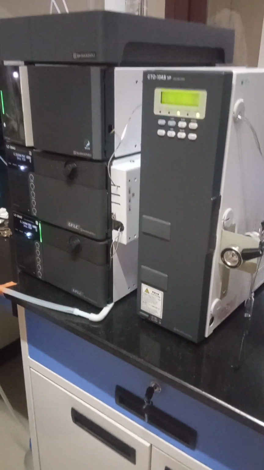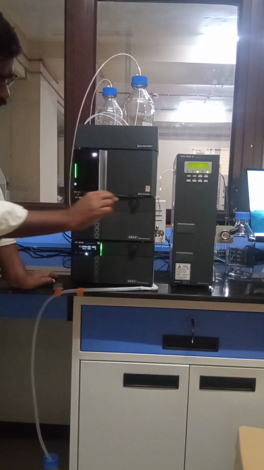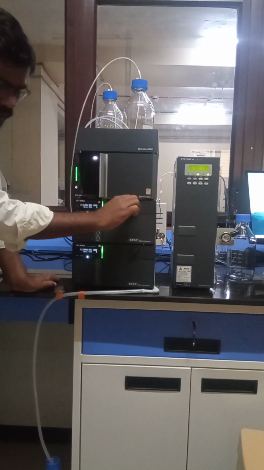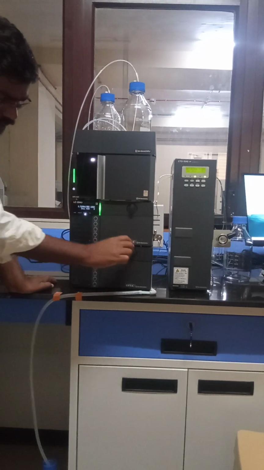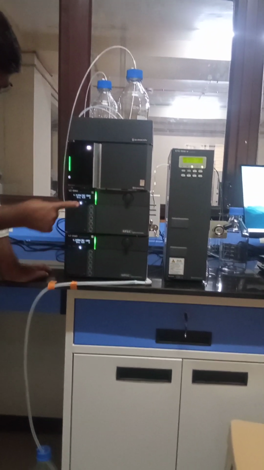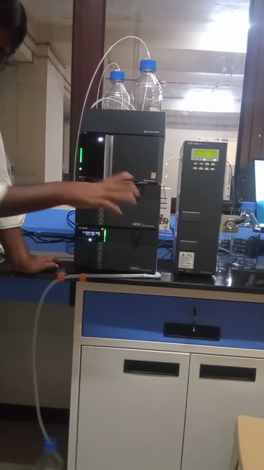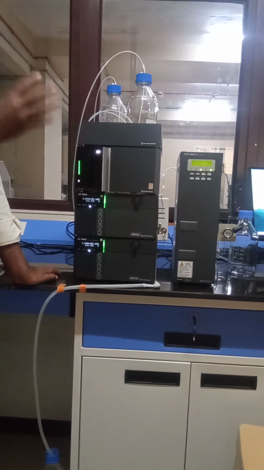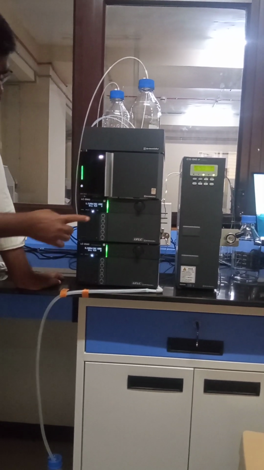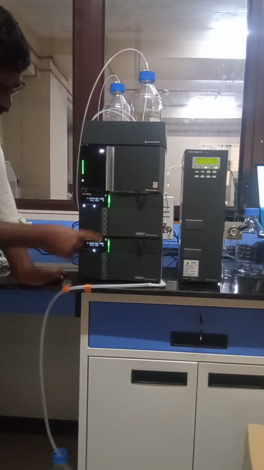Before the unit is completed, close the purge valve, the manual type. Before purging, you have to connect it. Why am I telling you this now? You should remember the purpose. Then press pump A and pump B.